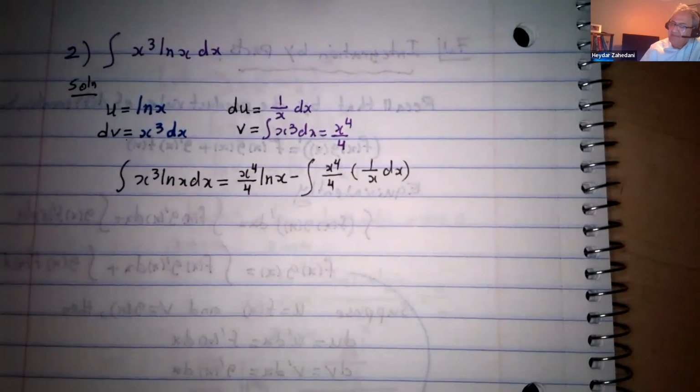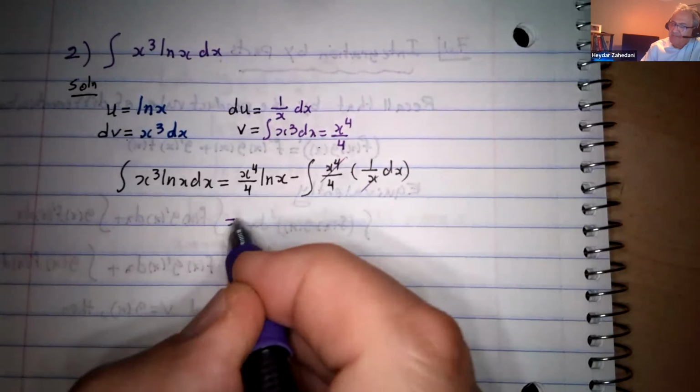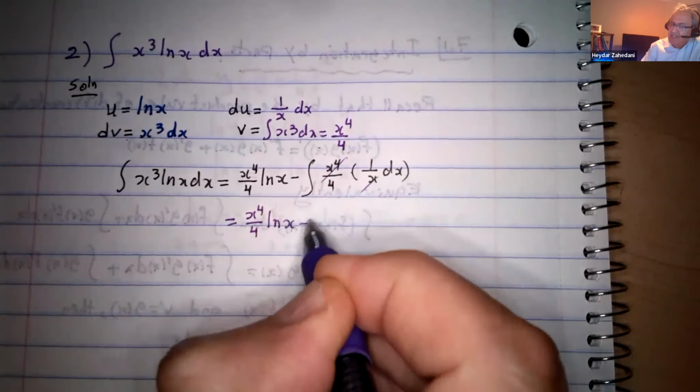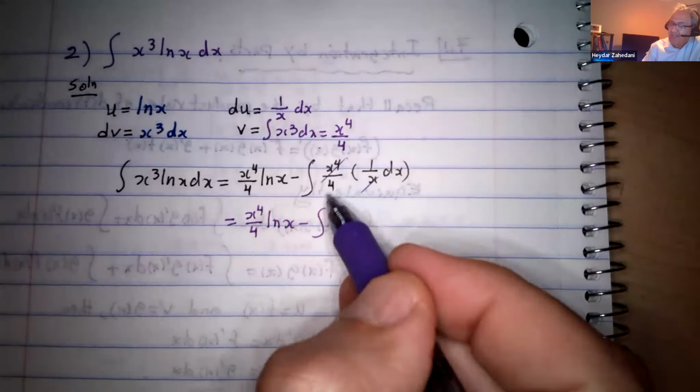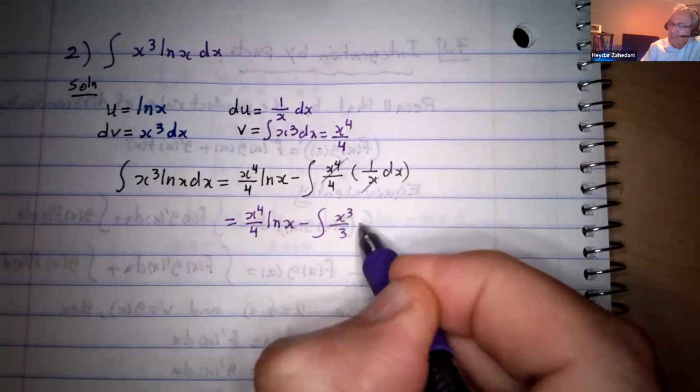You simplify this one. So what's going to be the leftover? x to the 4th over 4 ln x minus the integral of what? The leftover is going to be x cubed over 4 dx.